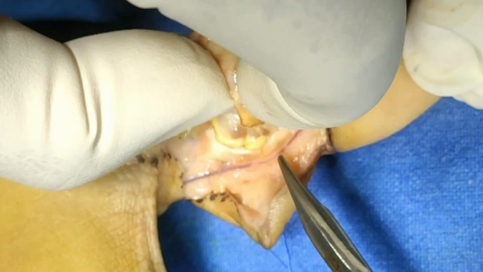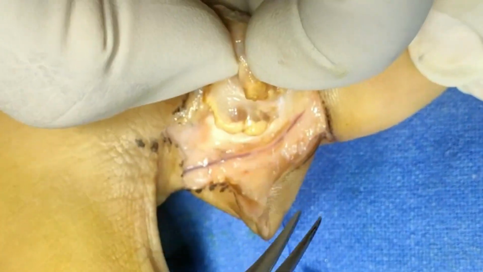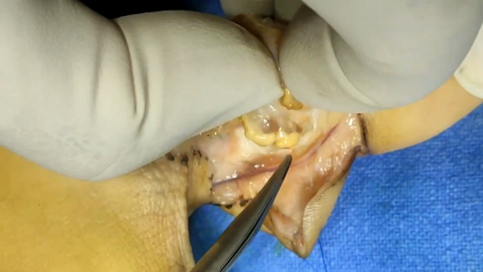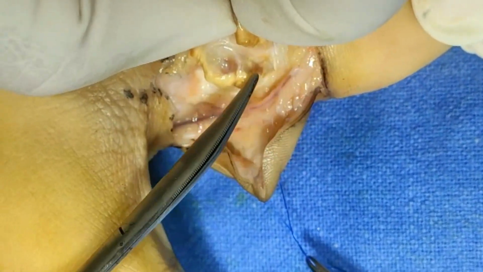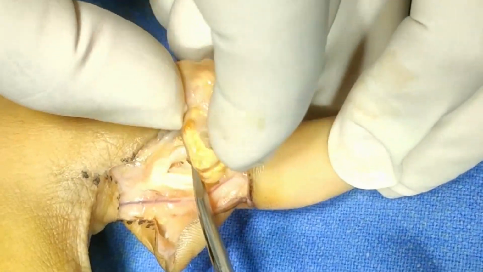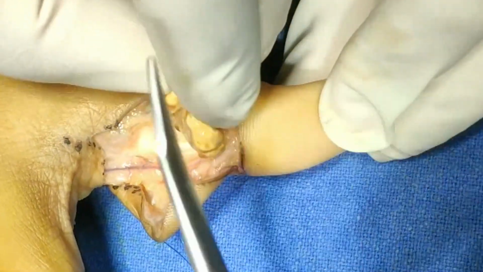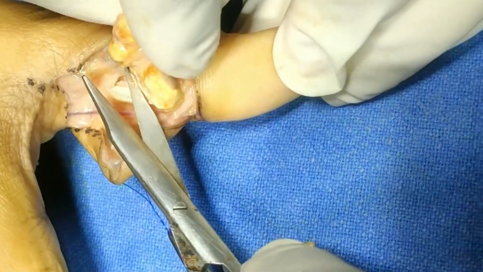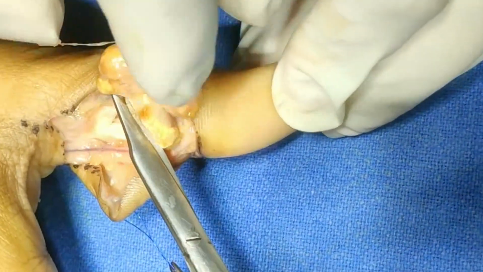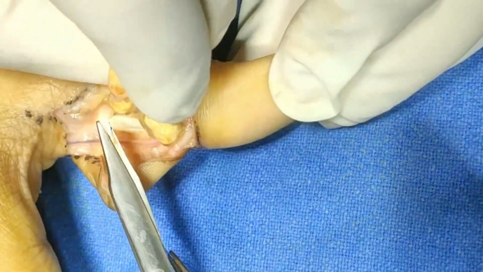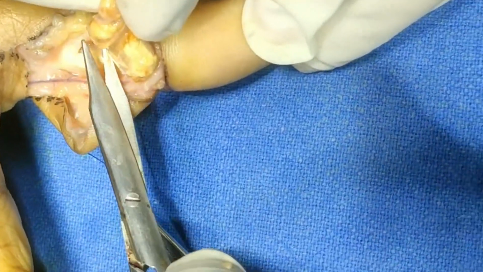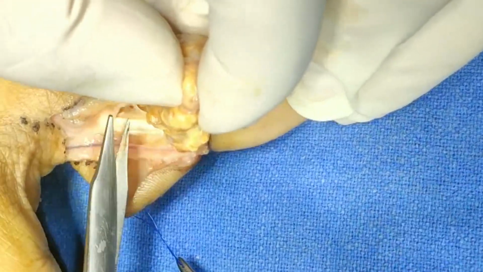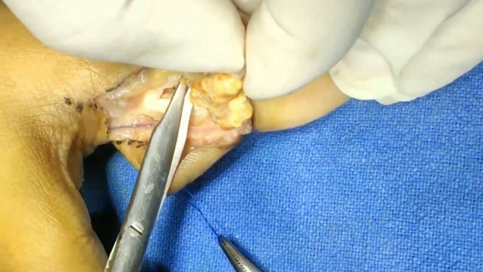The nerves, the neurovascular bundles, are there. Now open this sheath, open it, just separate it out. Now this is the bone here.